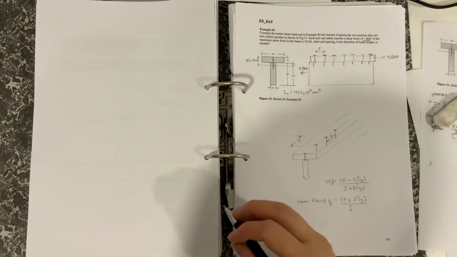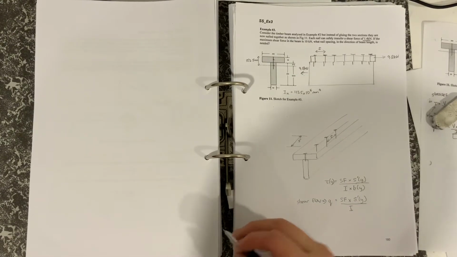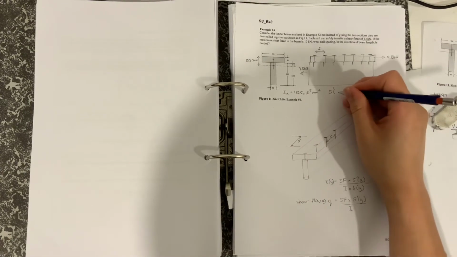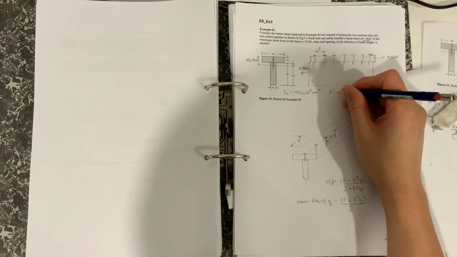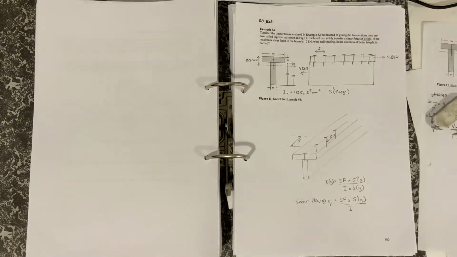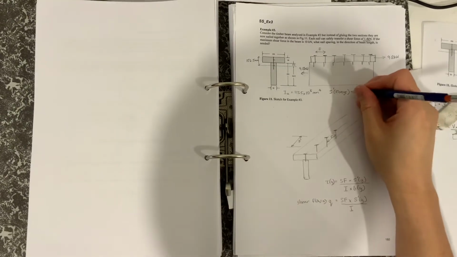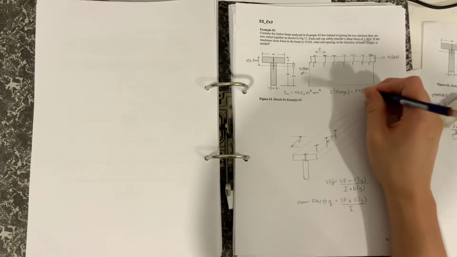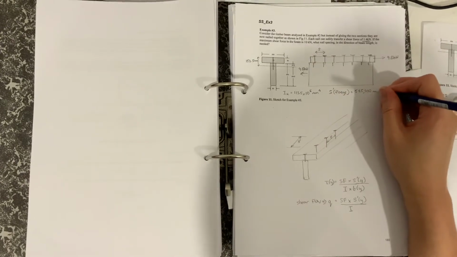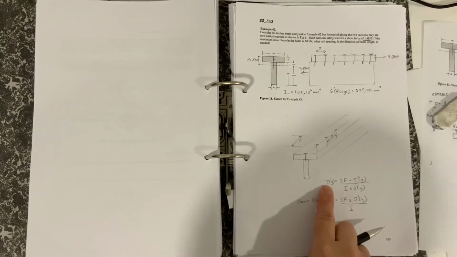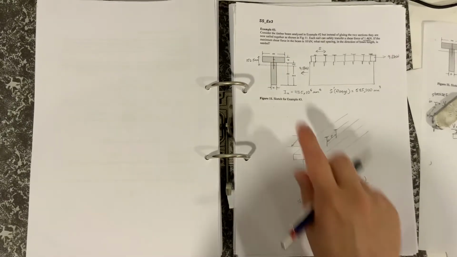We've done it before anyway, and I just call it S dash, maybe S dash flange. The S dash of the flange is going to be equal to 625,000 millimeters cubed.